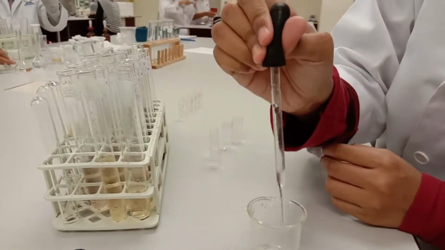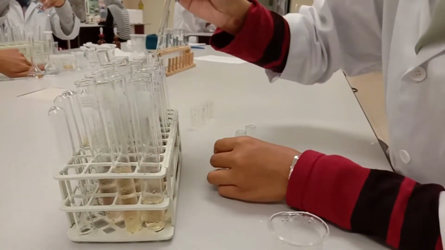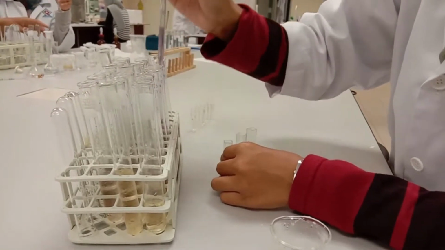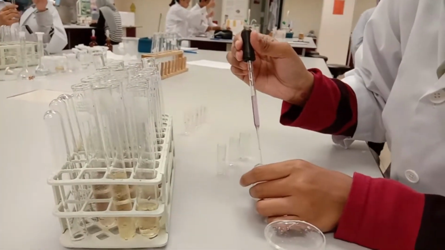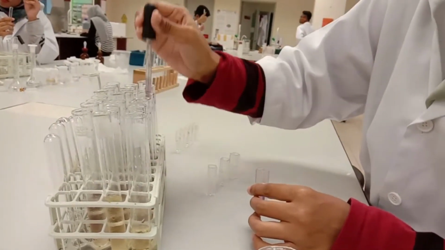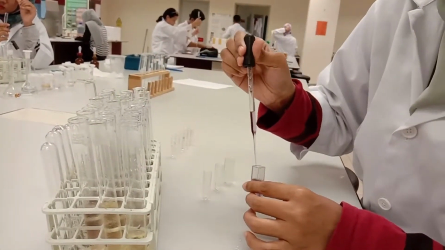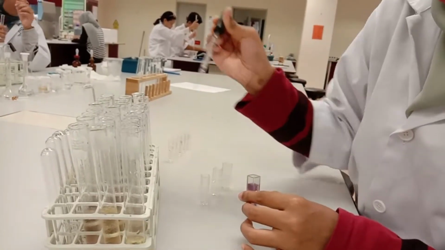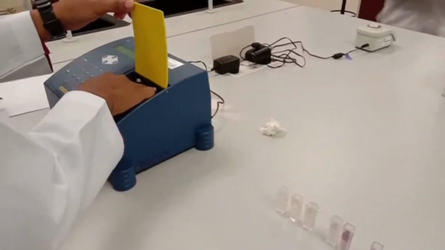After 2 to 3 minutes in the ice, all the solutions in the test tubes were taken out. 9 cuvettes were prepared for the solutions. Each solution was filled into a cuvette. Only 3/4 of the cuvette was filled by the solution to be measured using the spectrophotometer.